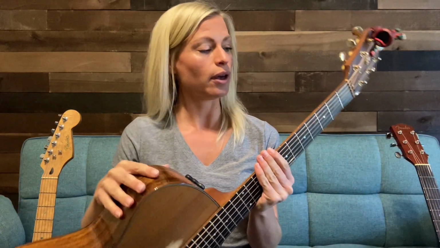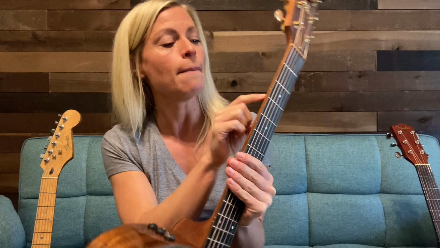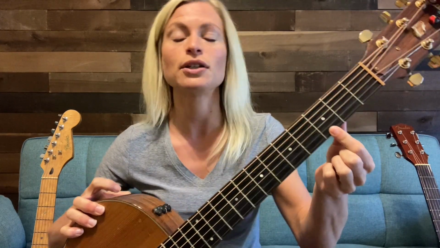The first string and the position markers, you're going to be able to see those if you have them on your guitar. This guitar, as you notice, has the position marker. The first position marker is on the 3rd fret. So different guitars may have different position markers. So just know that. Find out what yours are so that when we start playing in the higher frets, you'll know exactly where to go.